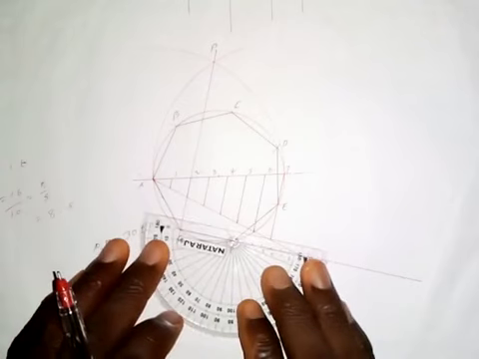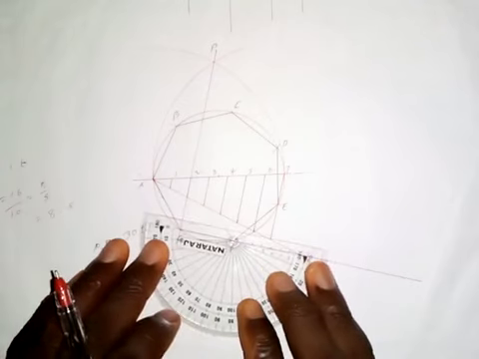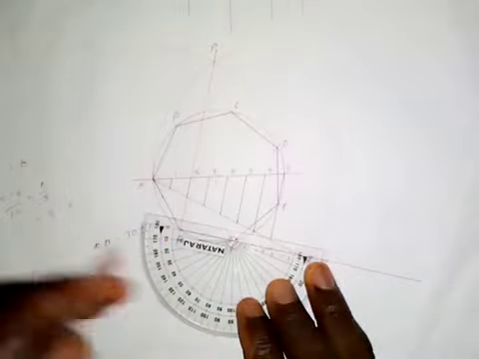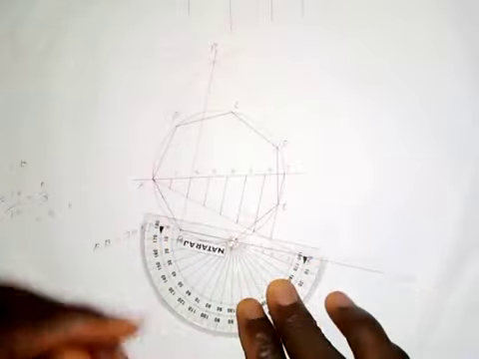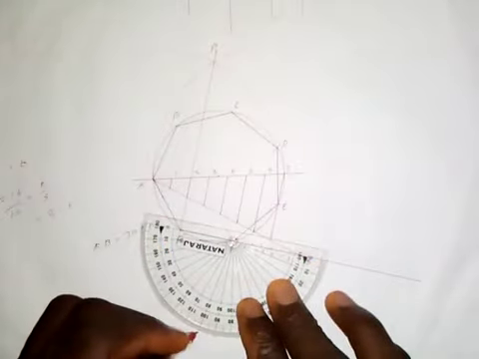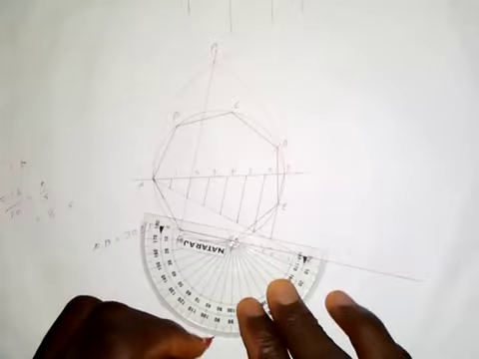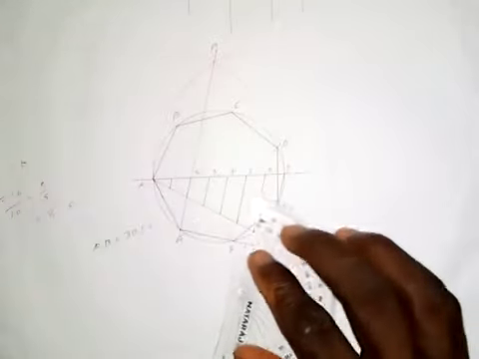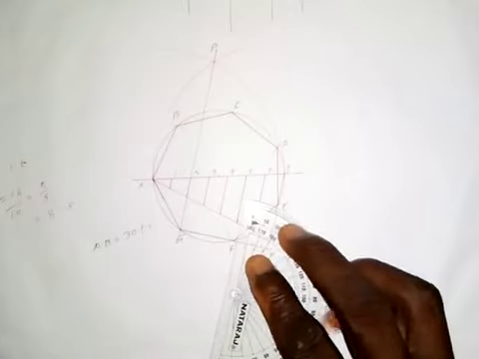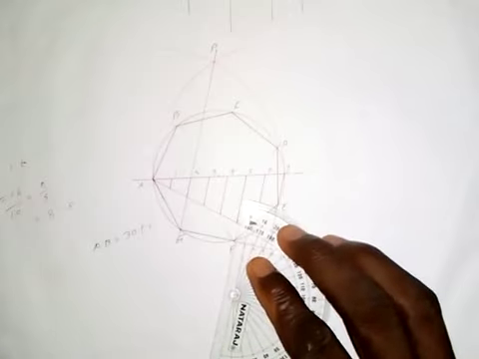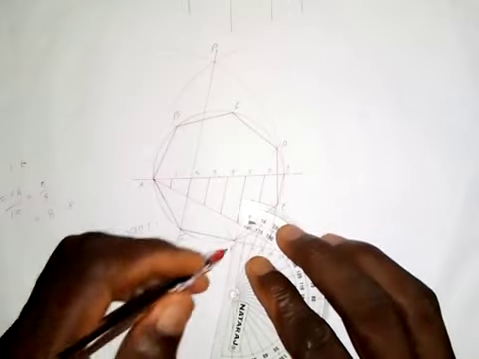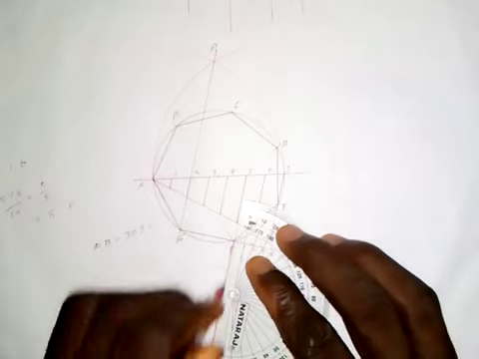So place it at point F, and this line here is on this line that we drew. So this is 90 here. Okay, so I'll just draw a line from F like this. Okay, so I have the line.